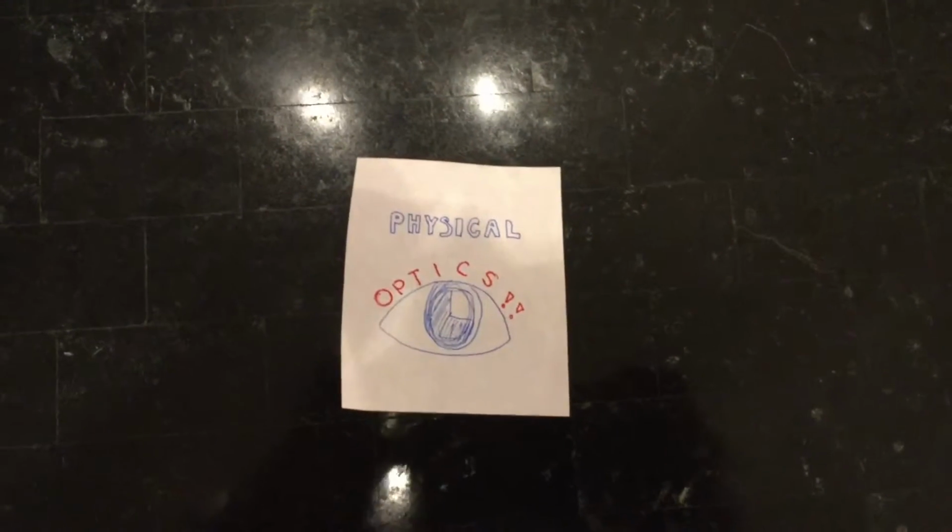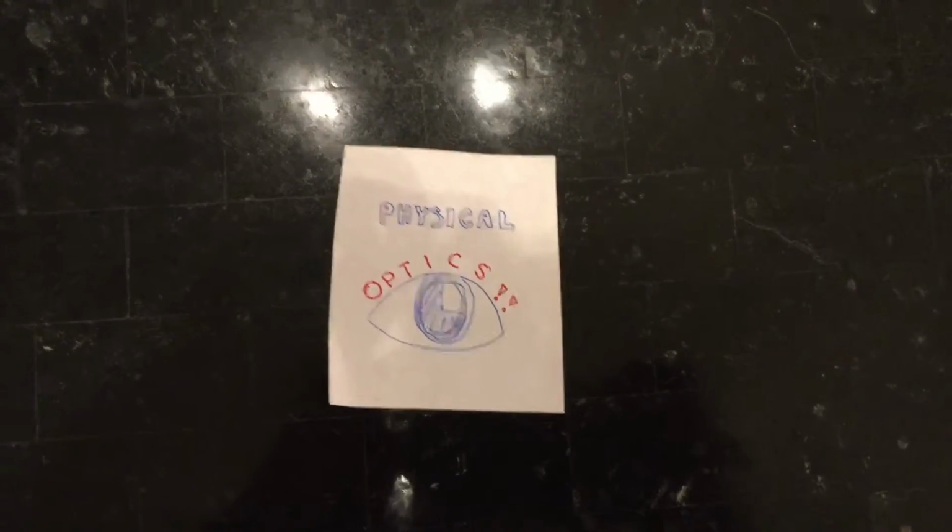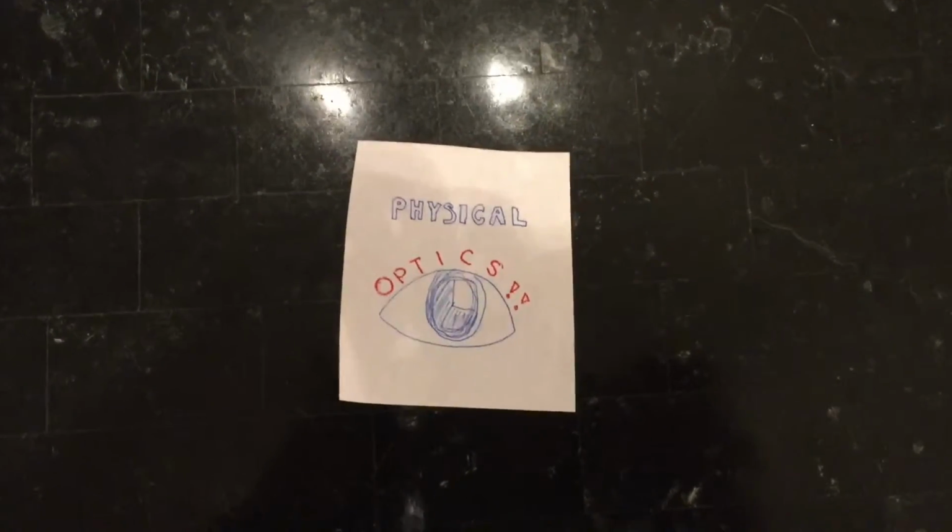Today we're going to teach you a little bit about physical optics, specifically Rayleigh's criterion. To begin, we'll start with some background information.